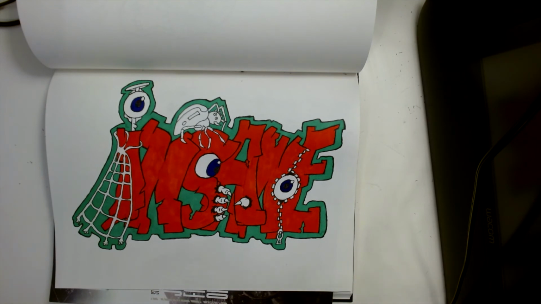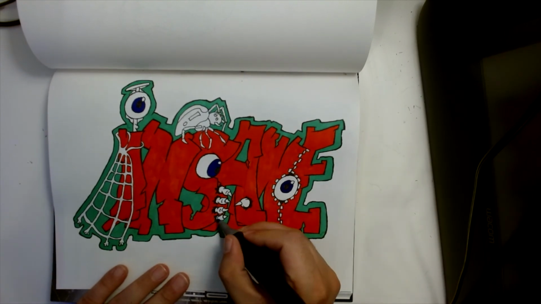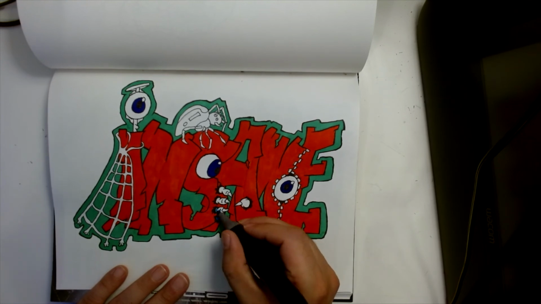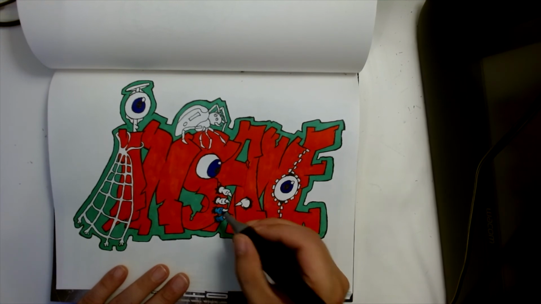So like for a monster claw, you know, I'm going to use a more turquoisey kind of color to stand out. And since it's a monster, you know, I don't want to give it a normal skin tone.